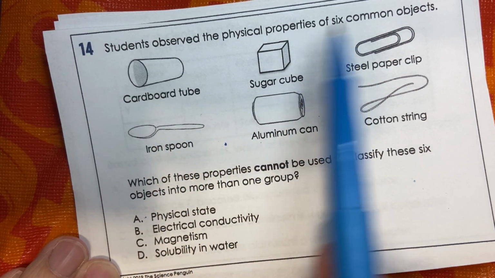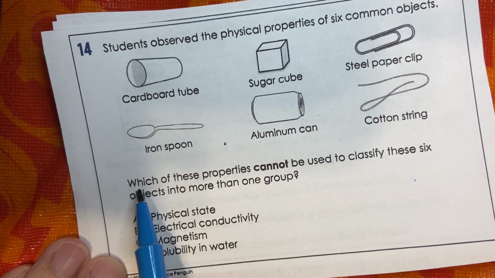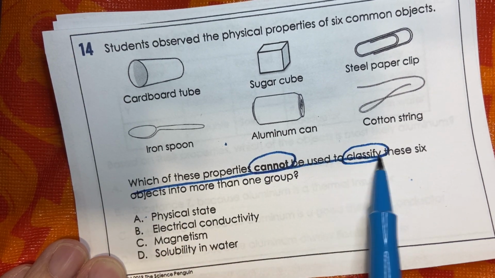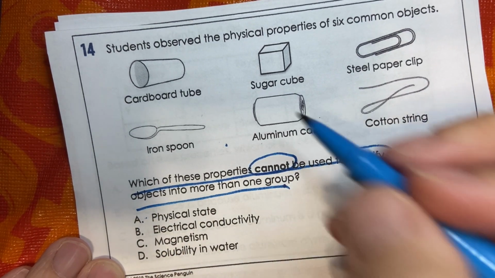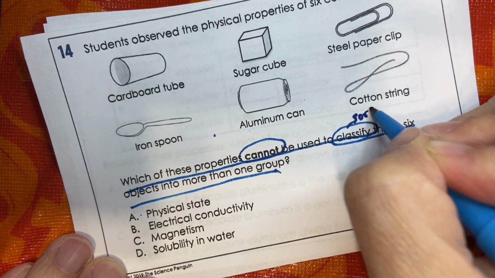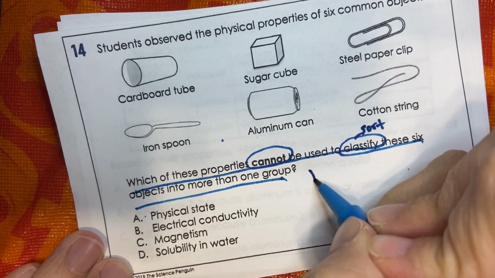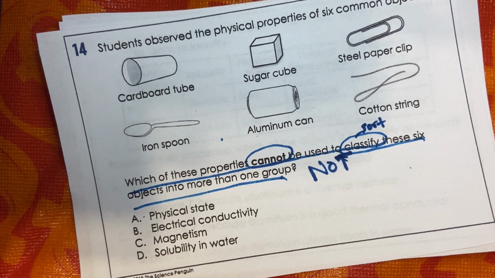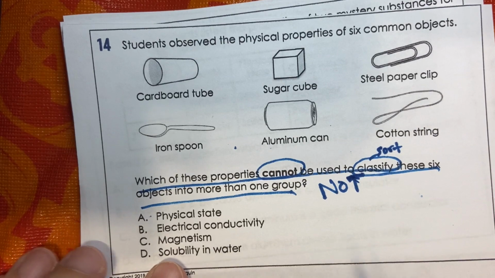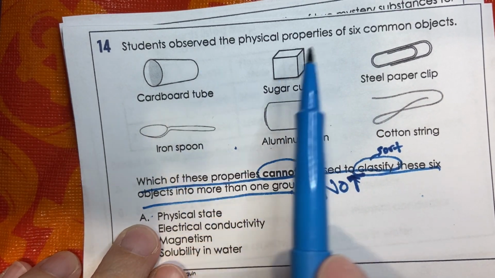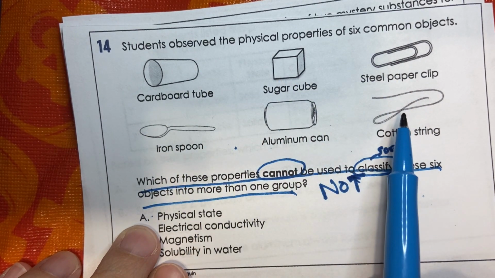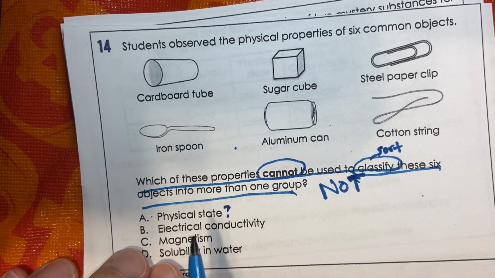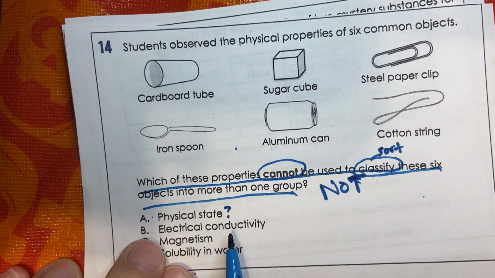Number 14, we have 6 more objects. This time we're looking for a property that cannot be used to sort into more than one group. So remember, classify just means to sort them out, but I'm looking for the one that does not sort into more than one group. All right, so here we go. Physical state, solid, solid, solid, solid, solid, solid. That's not more than one group, so I'm going to put a little question mark there and keep checking, right? Electrical conductivity.